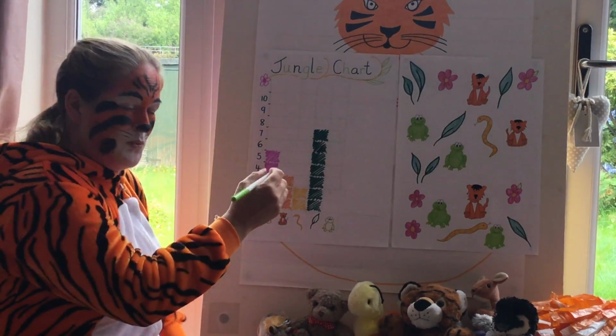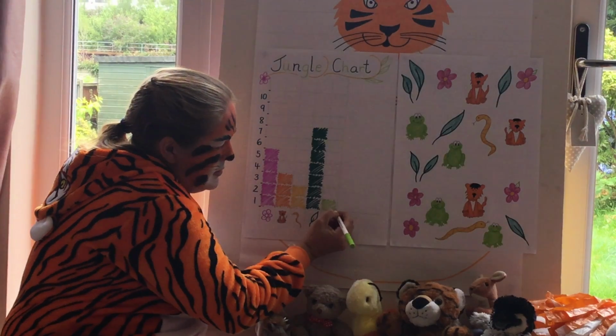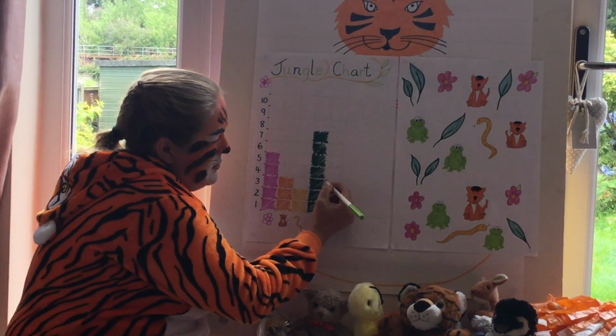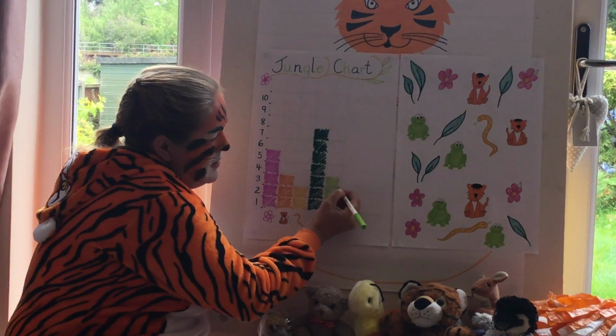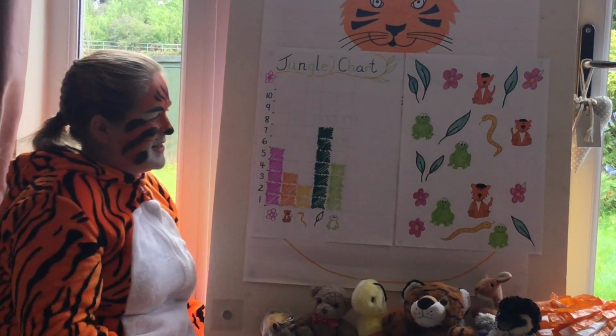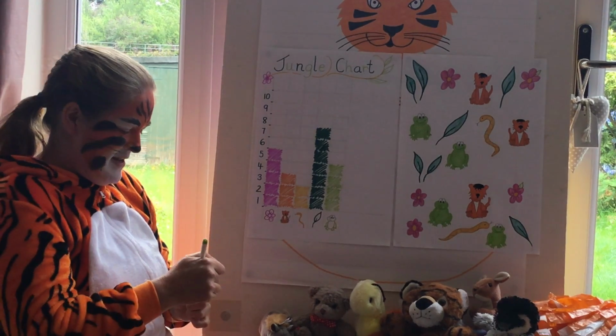Are you ready to count with me? 1, 2, 3, 4. Is that right? 4 frogs and 4 squares.